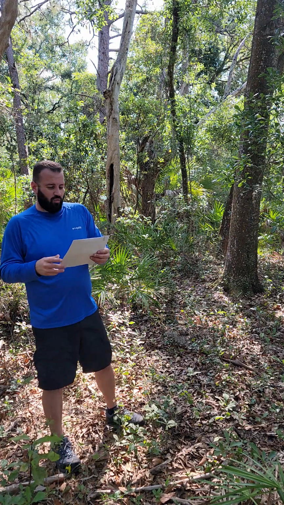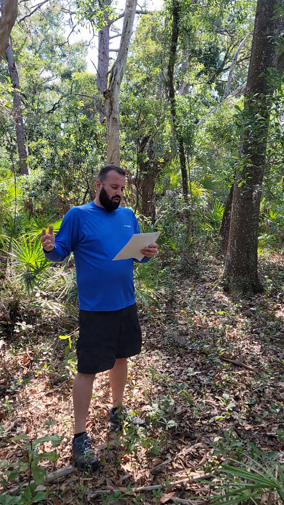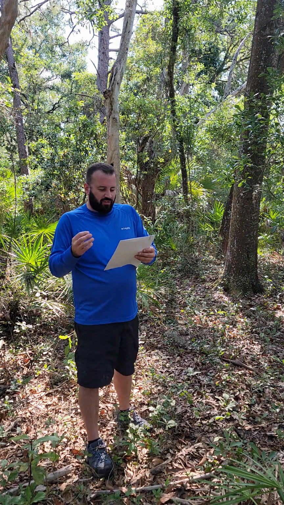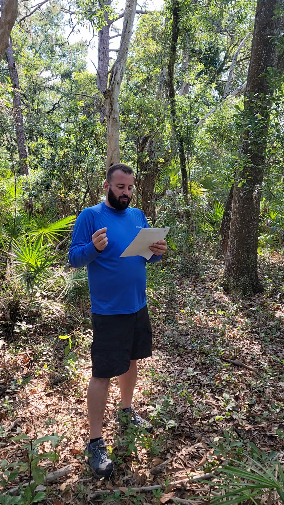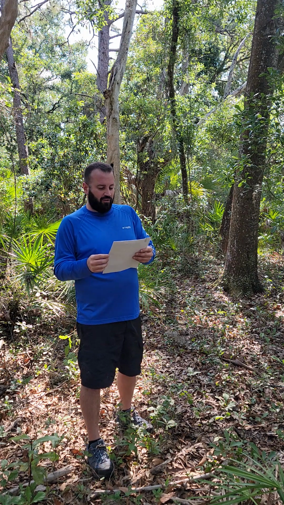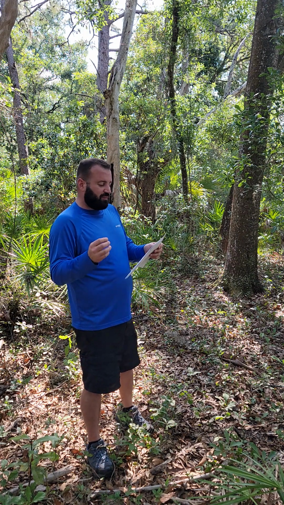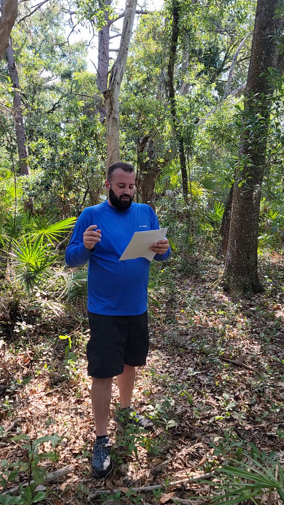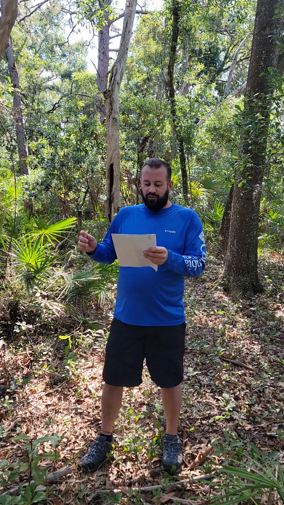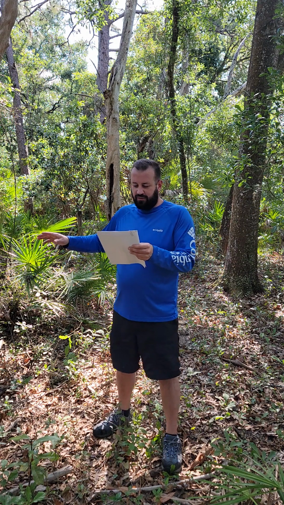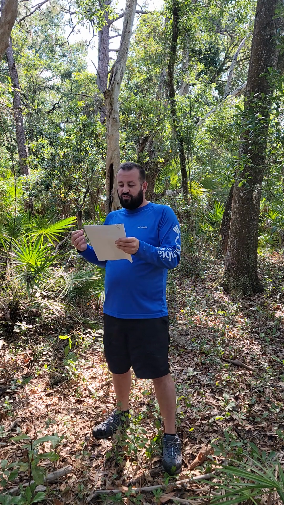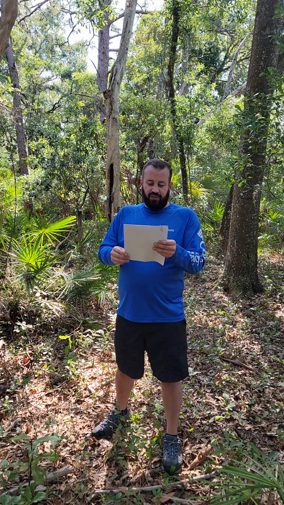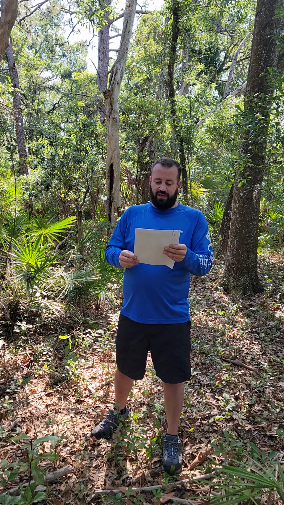So right now we are in the cypress dome or a dome swamp. They're both practically the same thing. Cypress domes and dome swamps are both types of wetlands commonly found in Florida, but they have some differences in their characteristics. A cypress dome is a small circular depression in the ground surrounded by a ring of trees. The depression is typically filled with water for much of the year, and it supports a diverse array of plants and animal life.